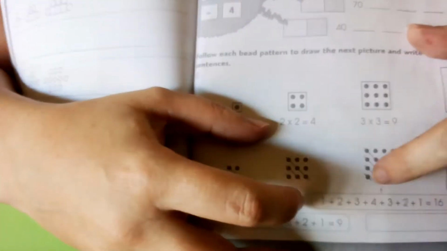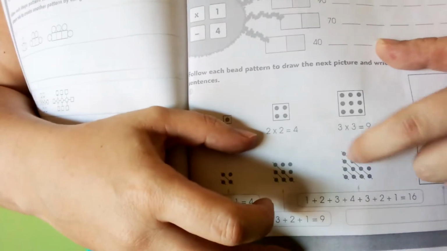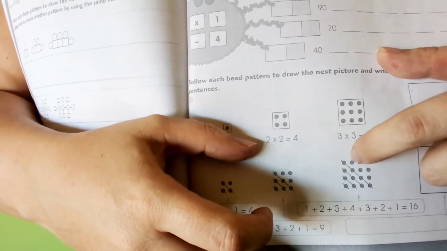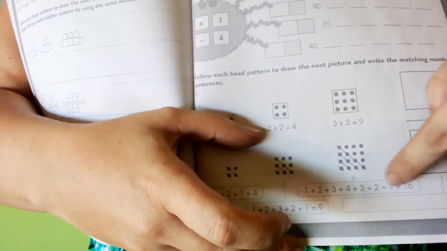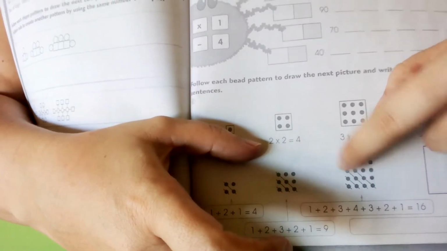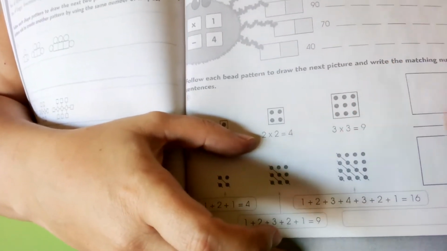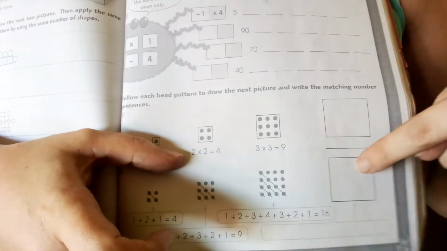And then this last one here, it's 1 plus 2 plus 3 plus 4 plus 3 plus 2 plus 1. That's what that says. Same thing, okay? That's what they want you to look at. They want you to look at going across the corners like that. And of course, you add that all together and you get 16. So they want you to do what's next in the pattern, okay?